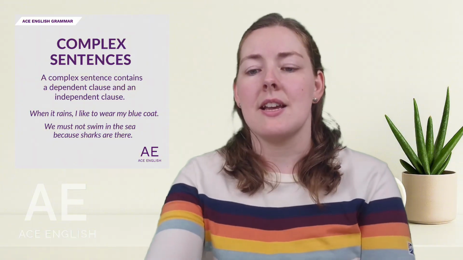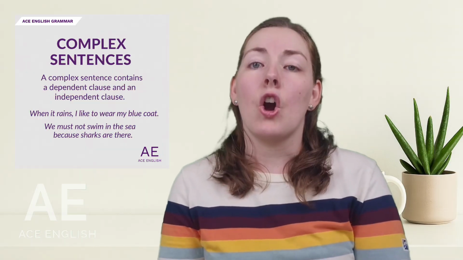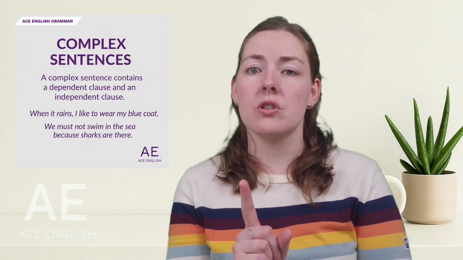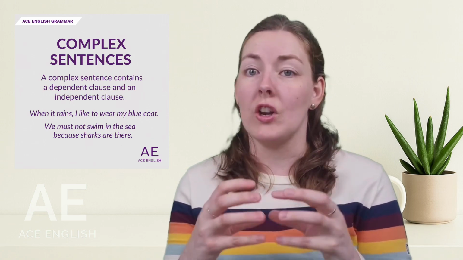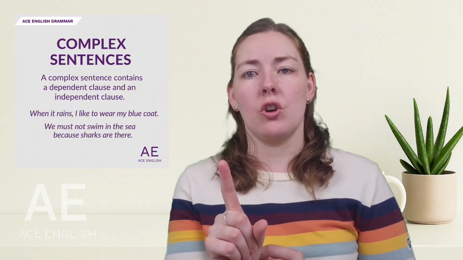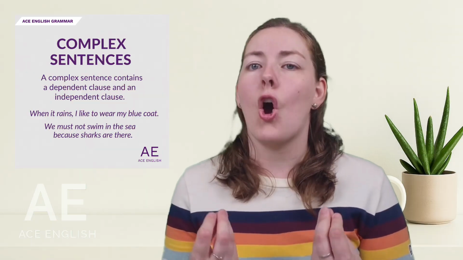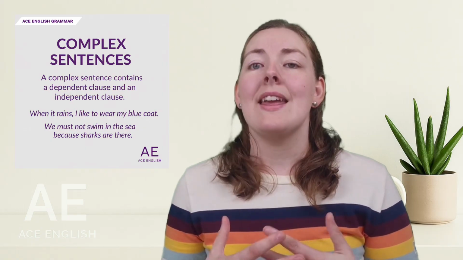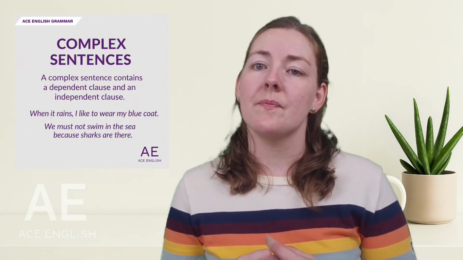Let's look at the second type of sentence. This is a complex sentence. A complex sentence has to include one dependent clause. This is a clause that doesn't make sense on its own. And one independent clause. This is a clause that does make sense on its own. For example, when it rains, I like to wear my blue coat.